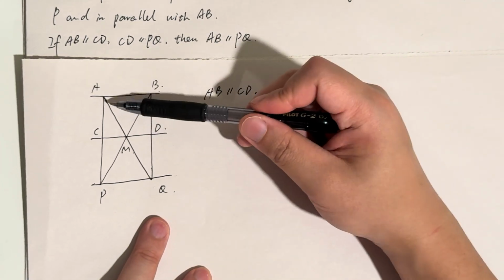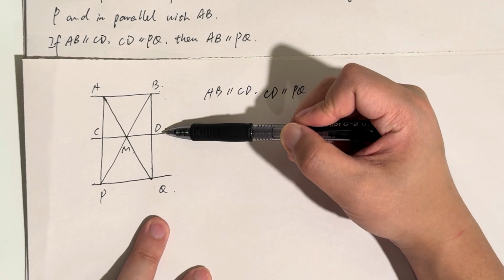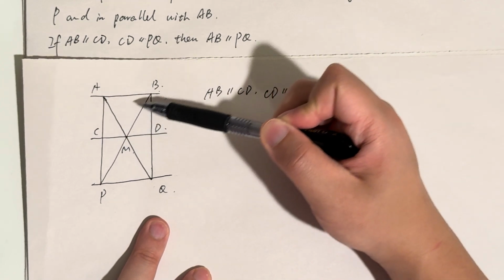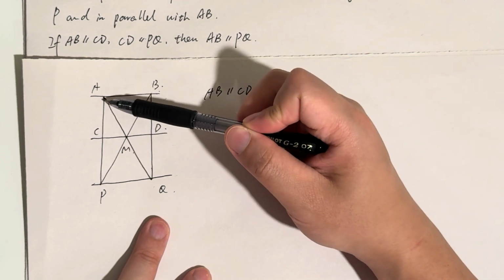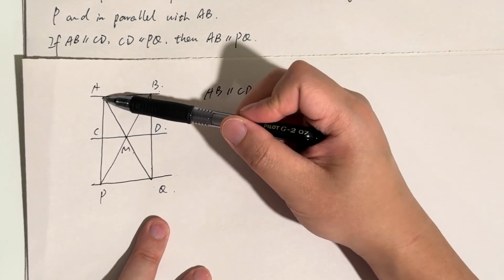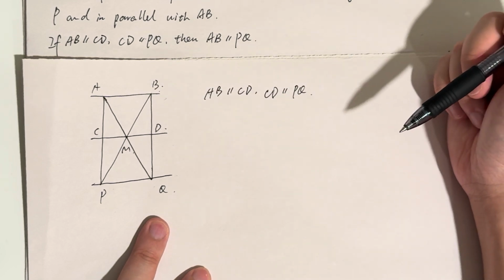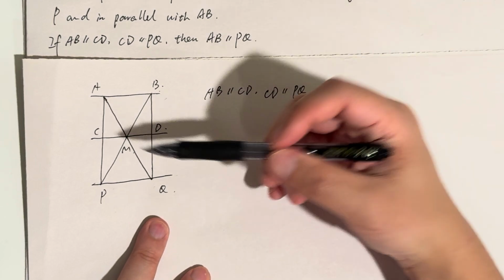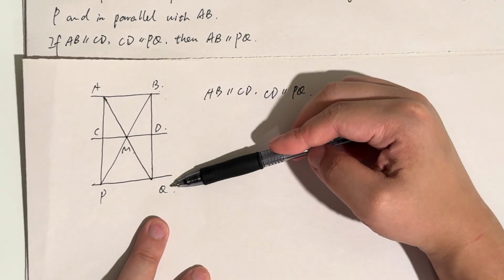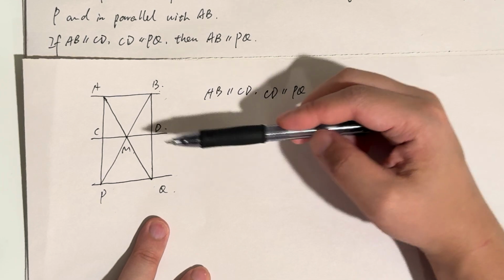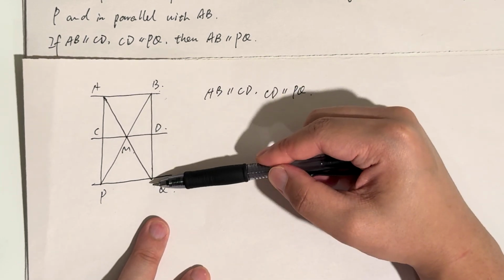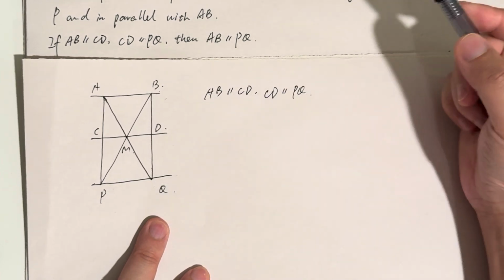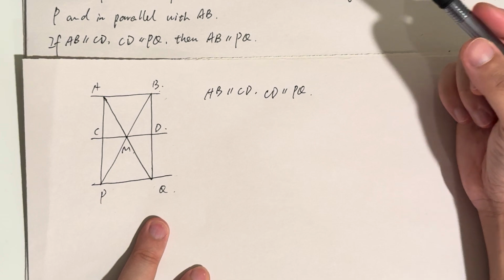So because AB is parallel with CD, we know that the area of triangle ACB equals the area of triangle DAB, right? Remember that if we want to prove that AB is parallel with PQ, we have to find that the triangle APQ equals the triangle PBQ, right?